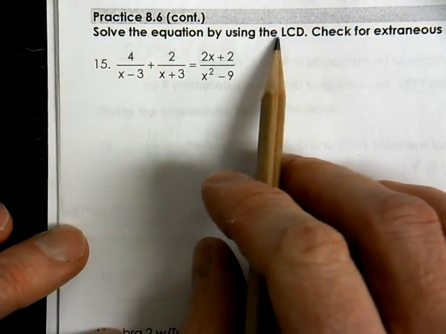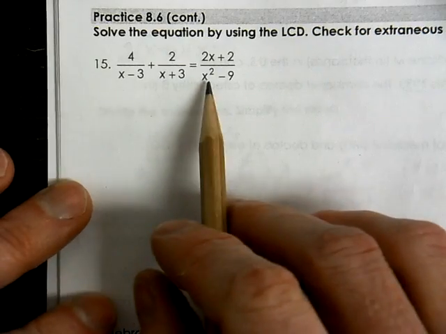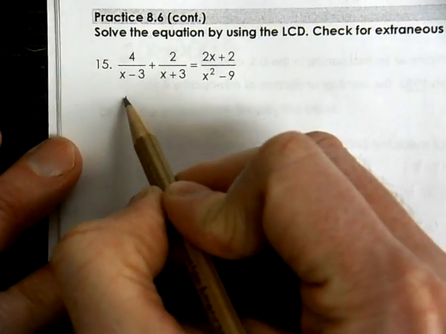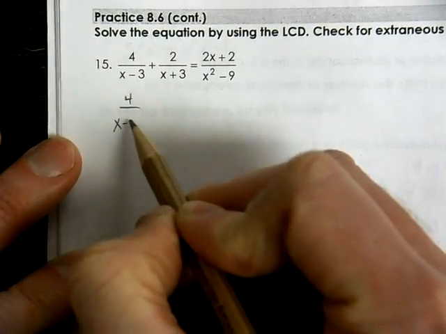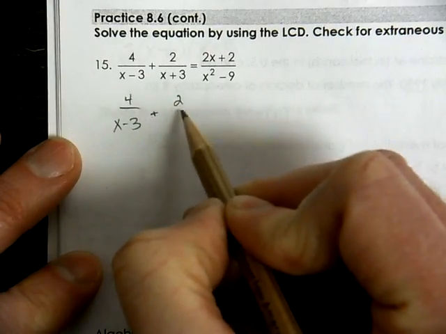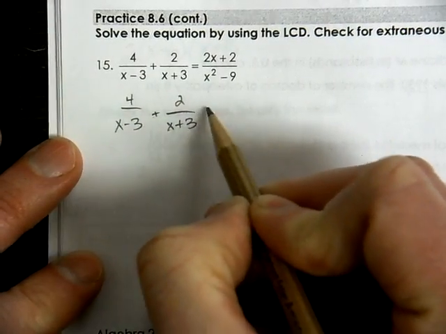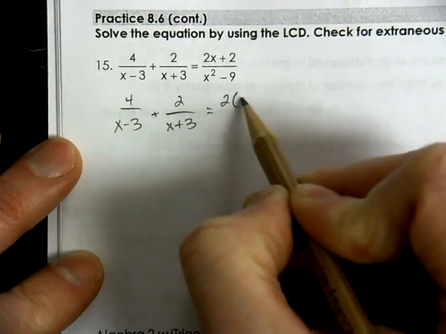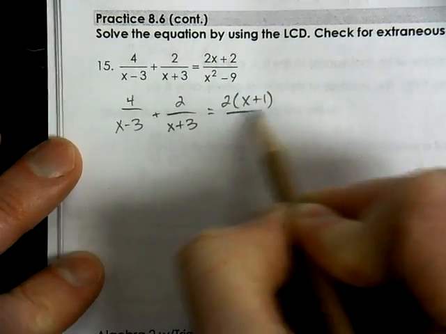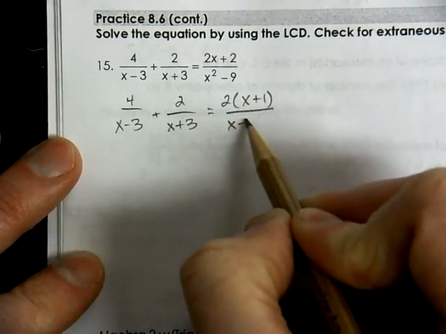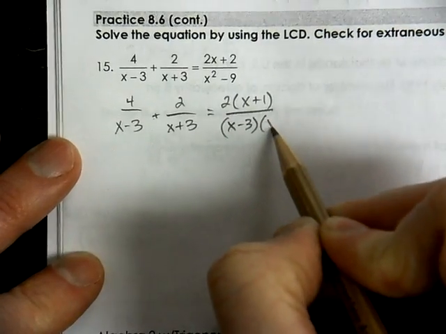Solve the equation by using the least common denominator. This is a little bit more involved. This is the difference of two squares.